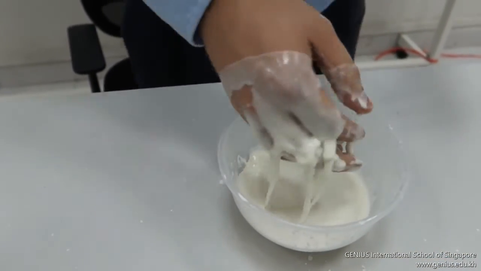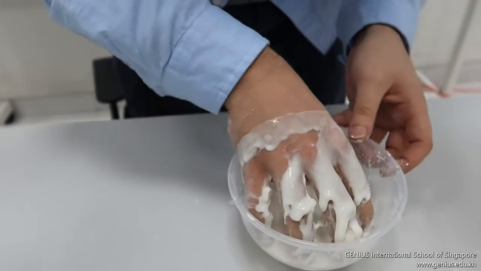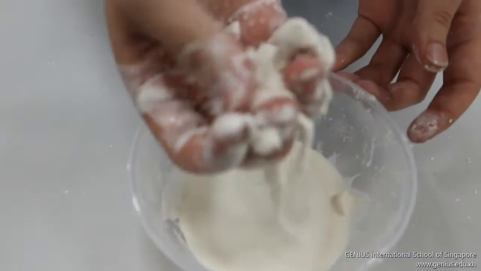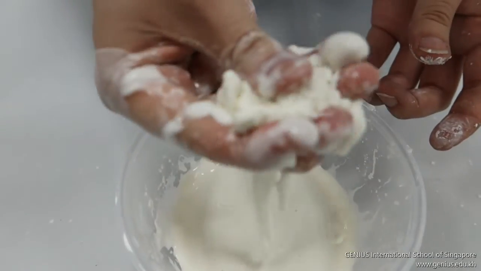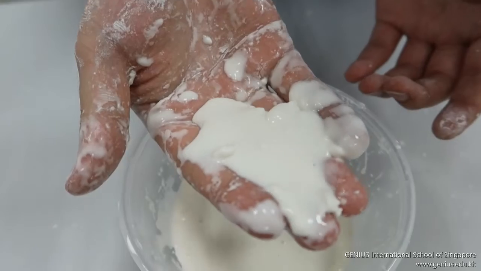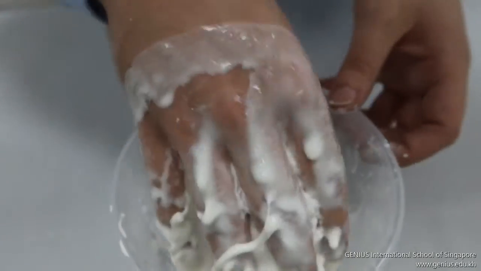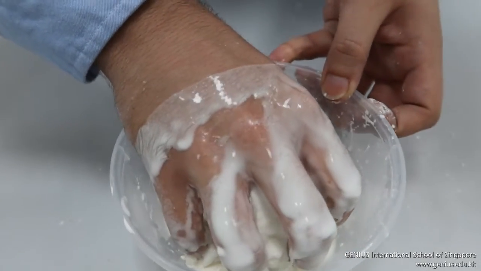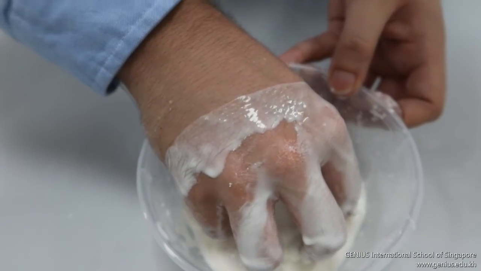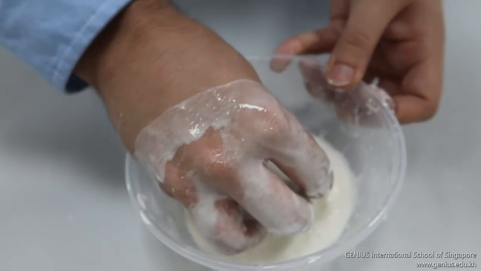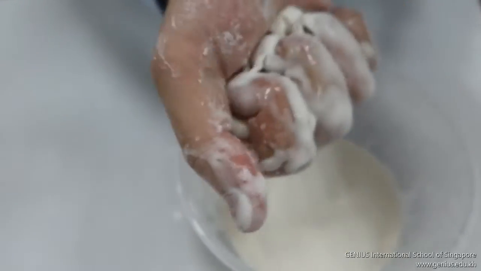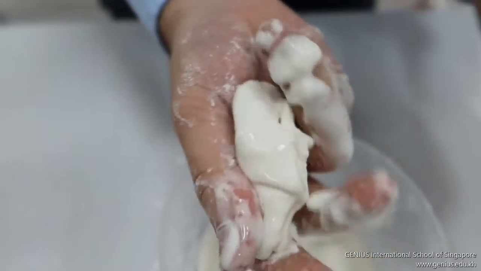All right. So this is Oobleck. See how I can pinch it together and it gets hard, almost like it's dry. But then I let it go and it's watery again. Let me show you again. Try and pick it up if I do it slowly. Come on now. Try and make a ball, like a ball of sand.